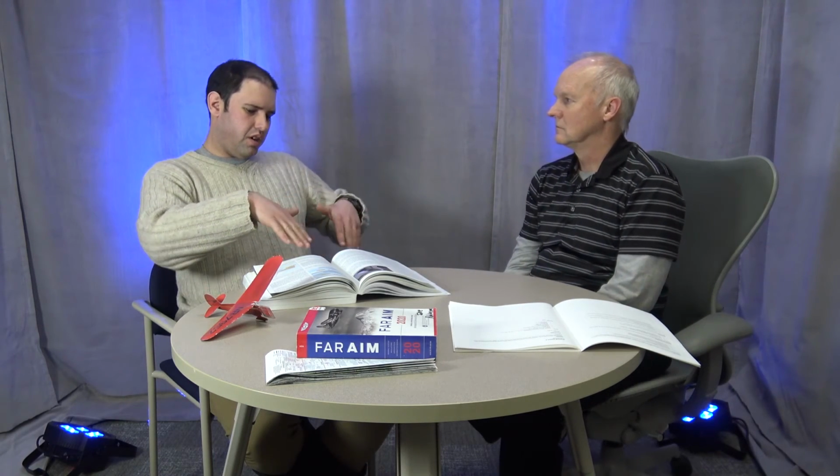You can also have other methods of trimming, like on Piper Cubs, where they actually move the whole horizontal stabilizer for trim, nose up or nose down. I didn't know they did that. Yep. A couple of the people in the EAA chapter locally have a Piper Cub, so I'll check them out next time I see them.